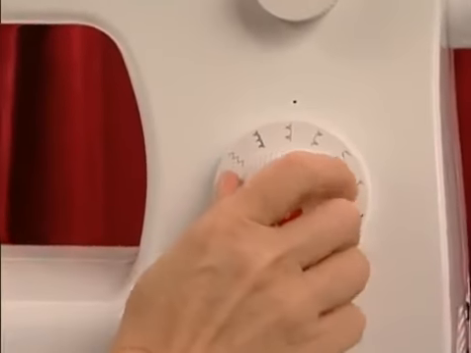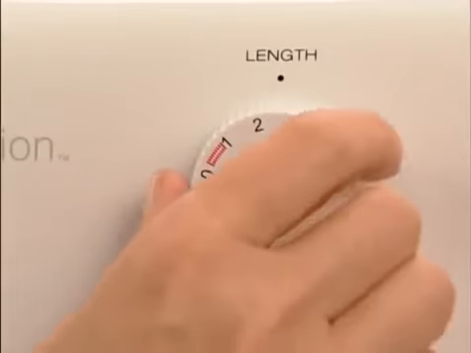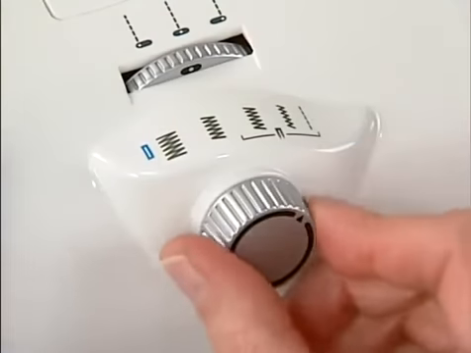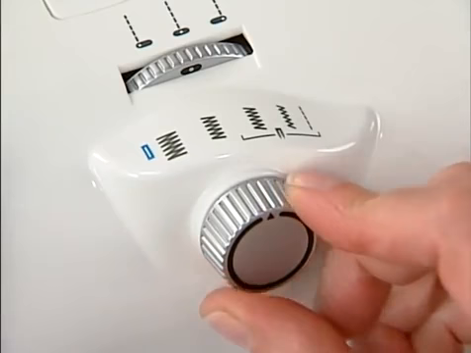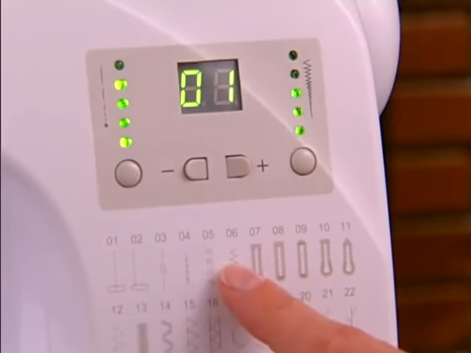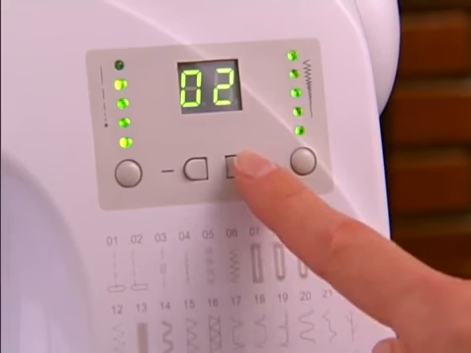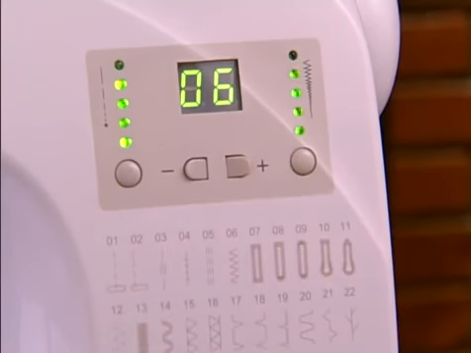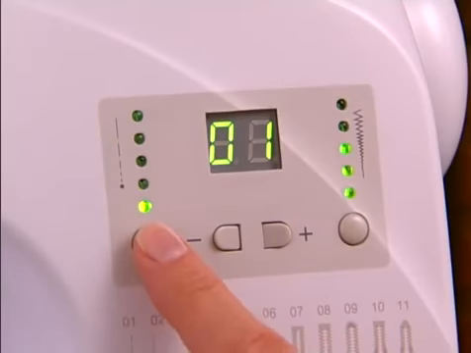Once the stitch has been selected, you will need to then manually set the stitch length and stitch width setting for that stitch, depending on the look you want. On electronic or computerized machines, the optimal stitch length and stitch width are set automatically when the stitch is selected, but you can adjust these if you wish.